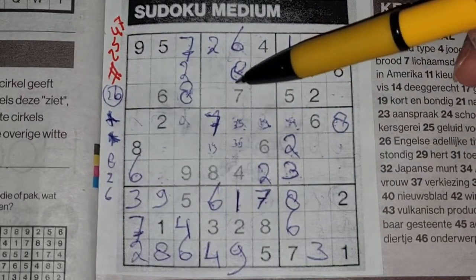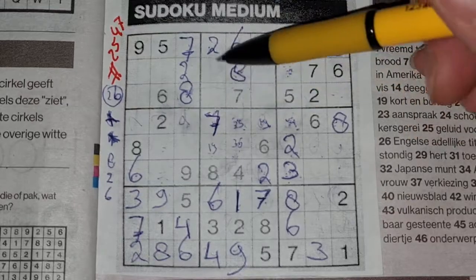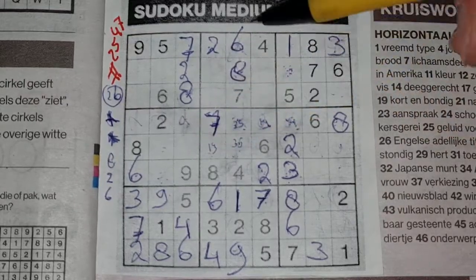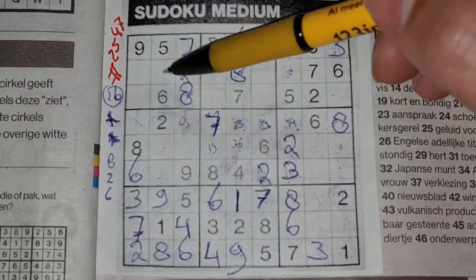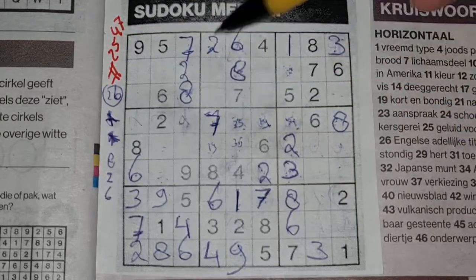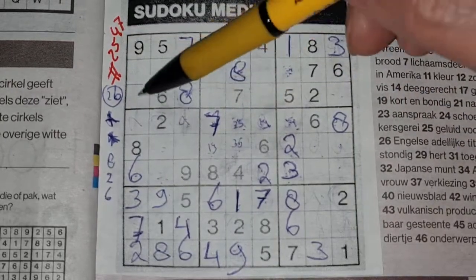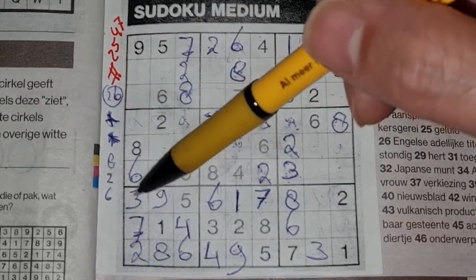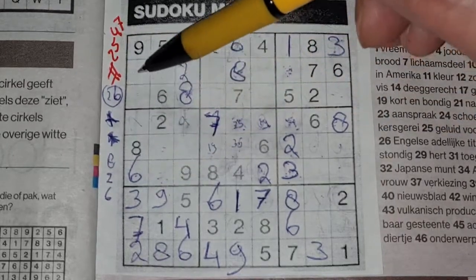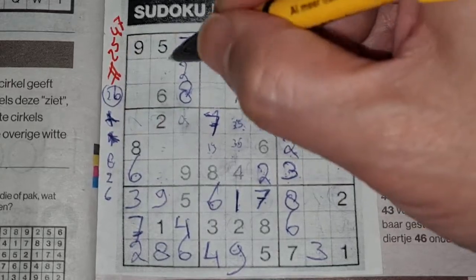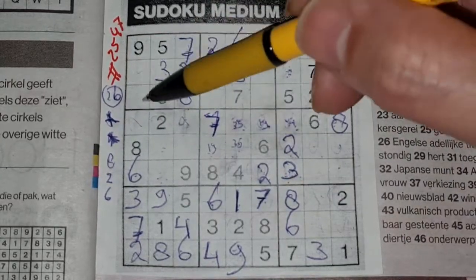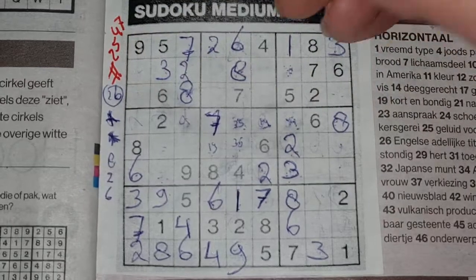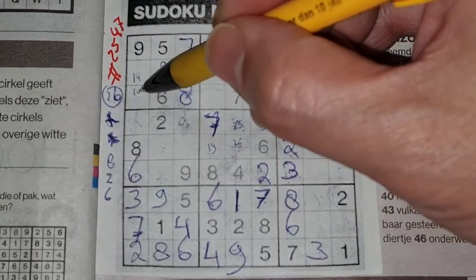Then 3 missing numbers in this big square. Those 3 numbers are the 1 is missing, the 3 is missing, and the 4 is missing. And look, we have a 3 here, so no 3 in those 2 boxes. So 1 box left for the 3 should be there. Those 2 numbers in this big square are the numbers 1 and 4. Let me mark those 2 boxes.